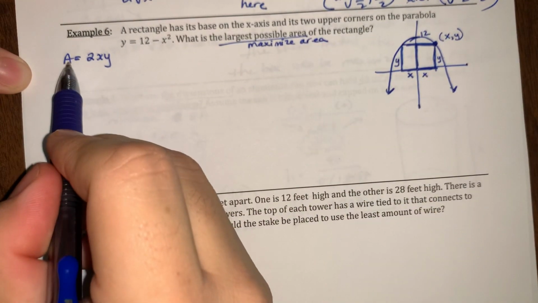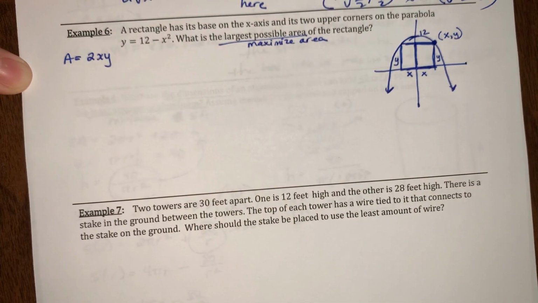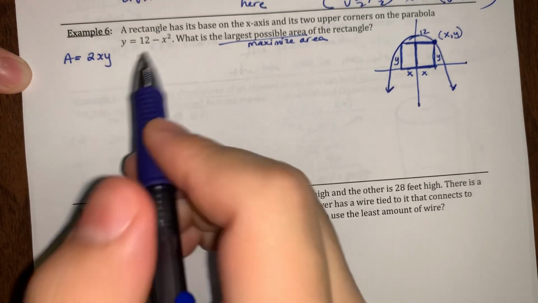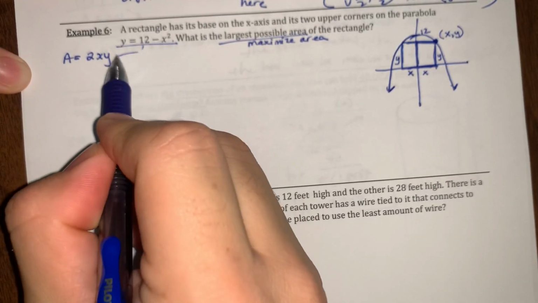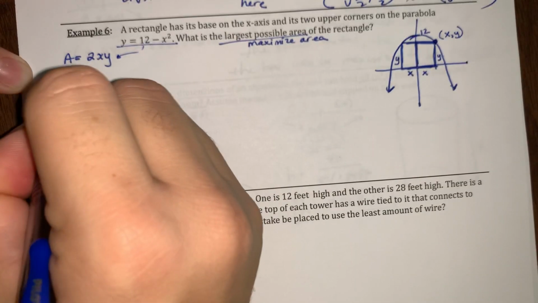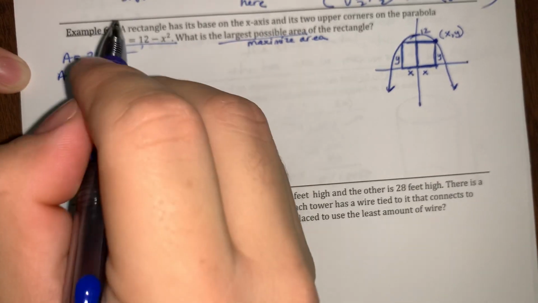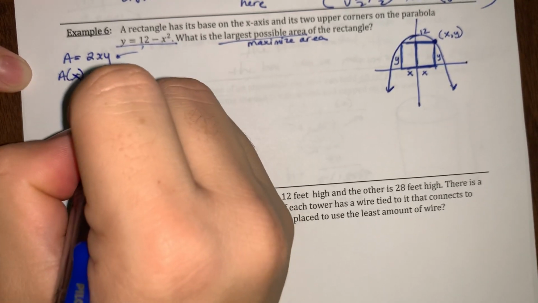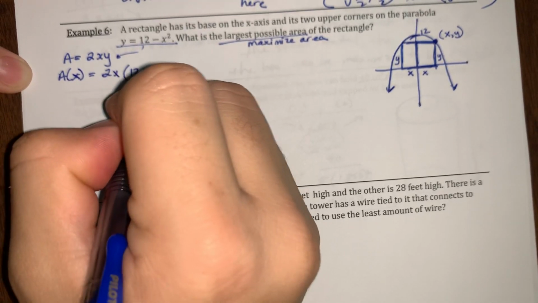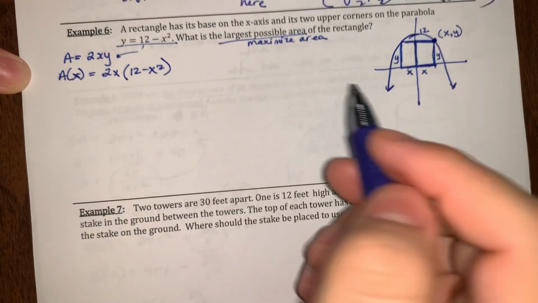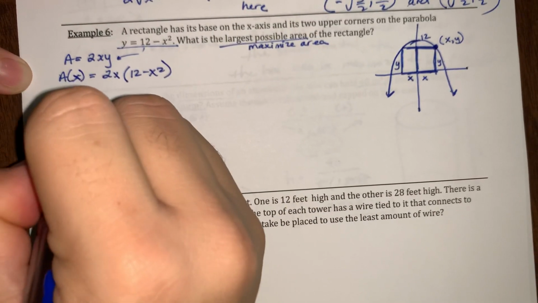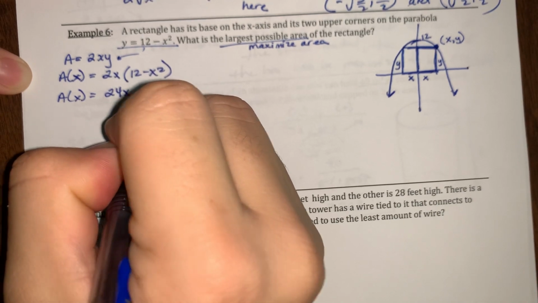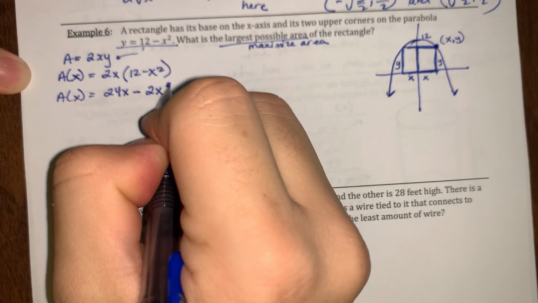So we're gonna find the derivative of the area and set that equal to 0. But again, I have two terms right there that I don't want to deal with, but I know that y is equal to this, so I'll substitute that in there. So I know that my area function of x is equal to 2x times 12 minus x squared. When I multiply that out, I end up with 24x minus 2x cubed.